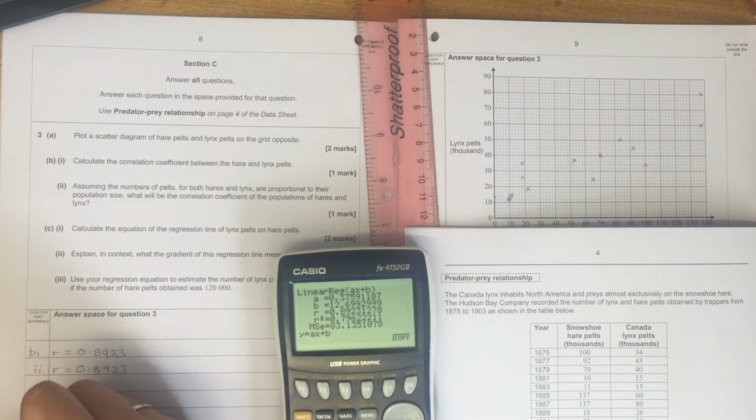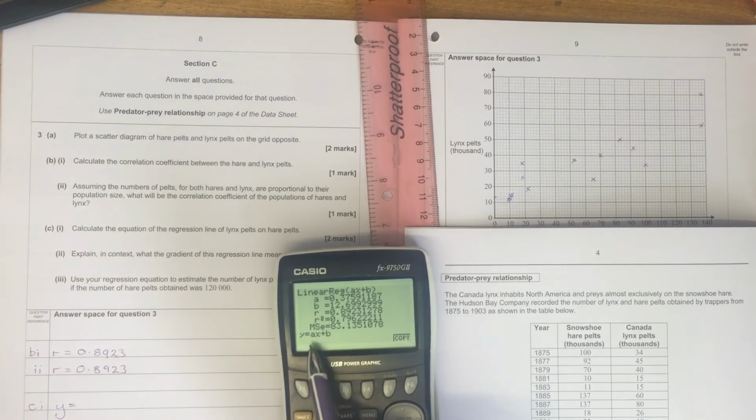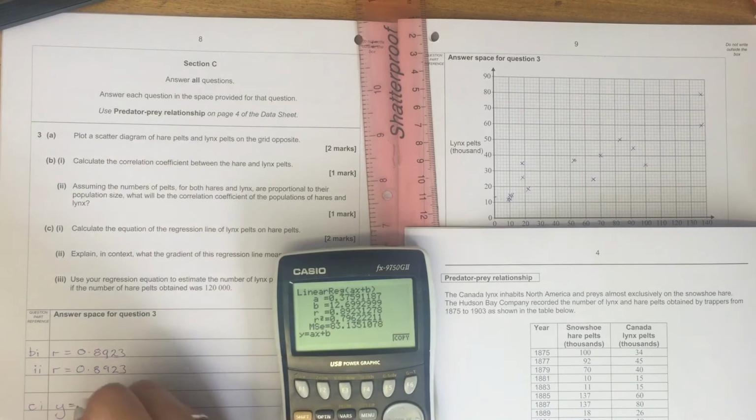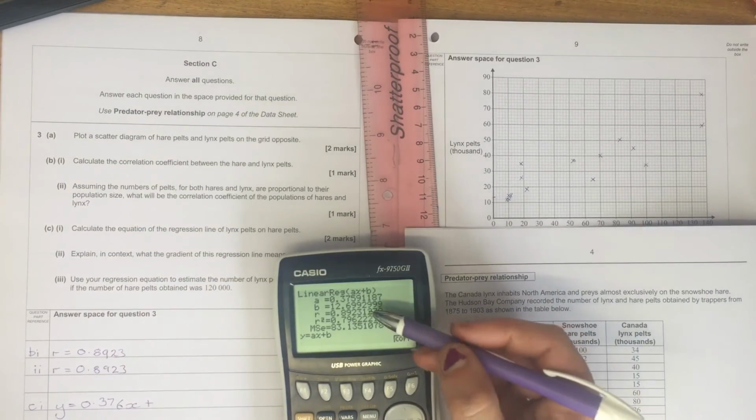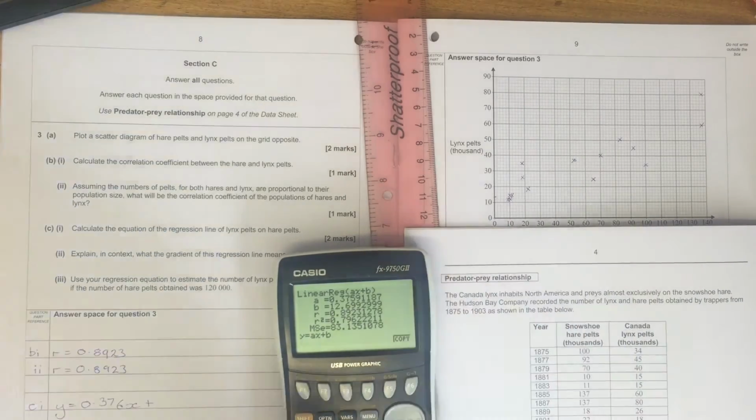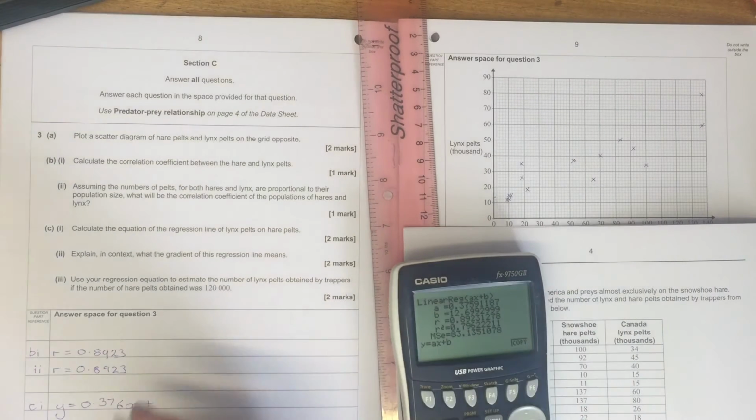So for C part 1, you have y equals, and it says here a, so we want a to 3 significant figures. So 0.376x plus b, so we want the x, and then we want b, which is 12.7 to 3 significant figures.